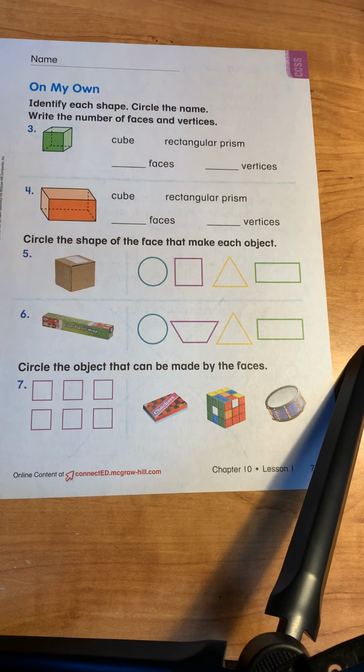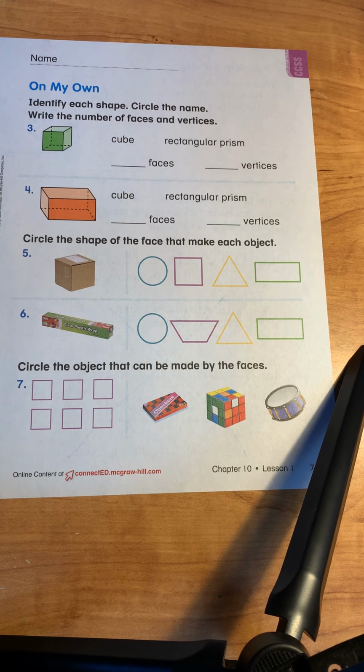Hi students, today we're working on page 713 and 714, chapter 10, lesson 1. This is on my own, so please make sure you help me along the way because I really need your help. So please follow along as I read the instructions.